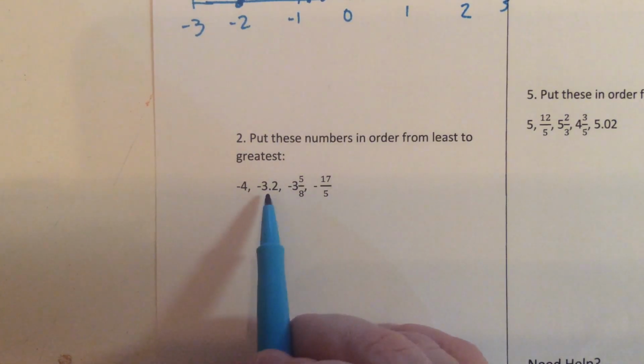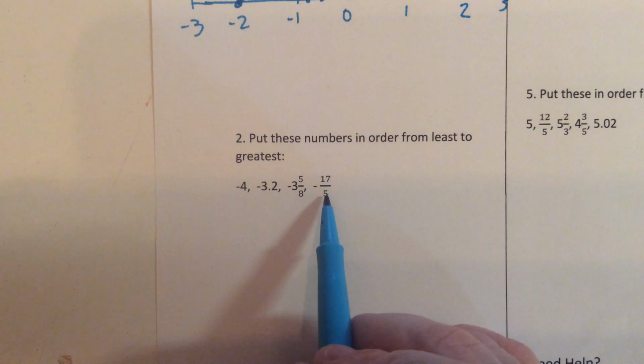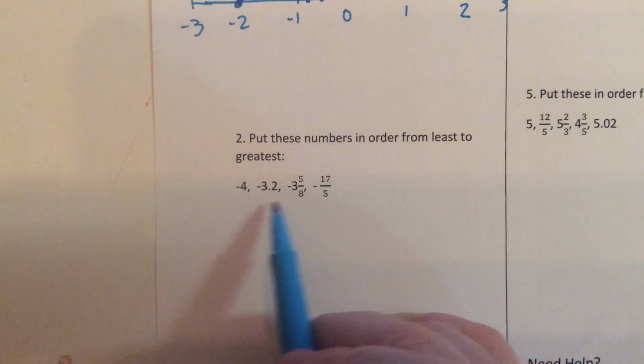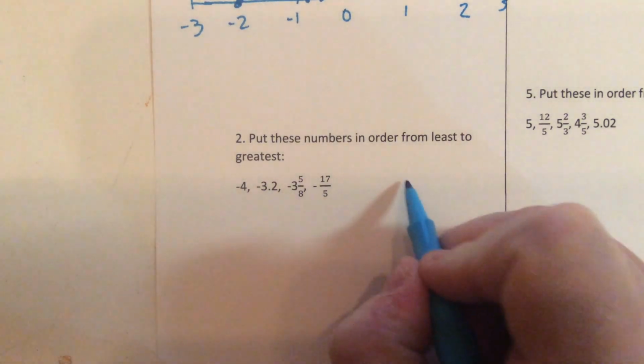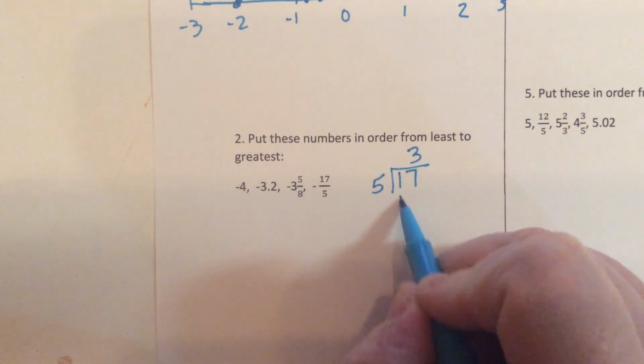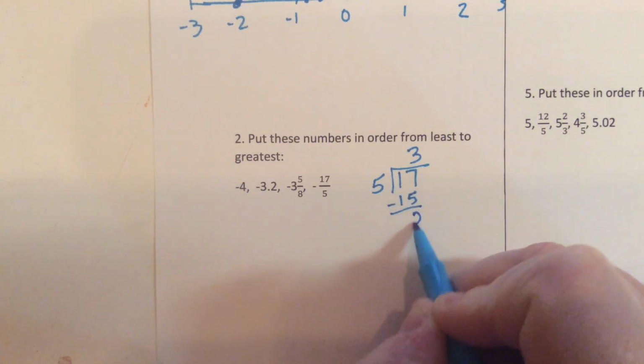Okay, next, let's put these numbers in order from least to greatest. Oh, okay, I have a negative 4, a couple of negative 3s. Oh, I don't know what that is. So I need to figure that out because I can't compare this when they look differently, right? So 17 divided by 5. 5 times 3 is 15. I'm going to subtract and get a 2.